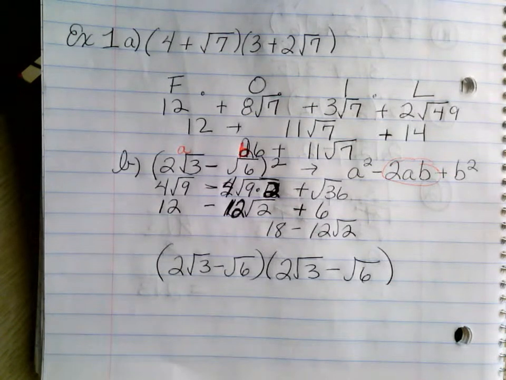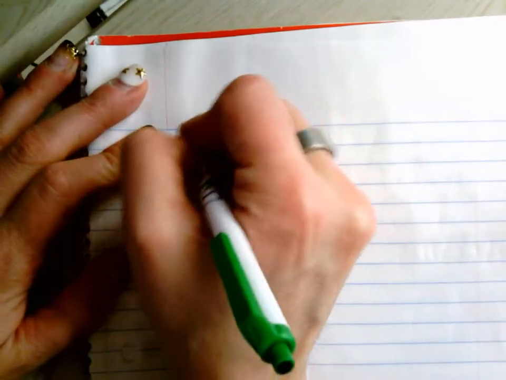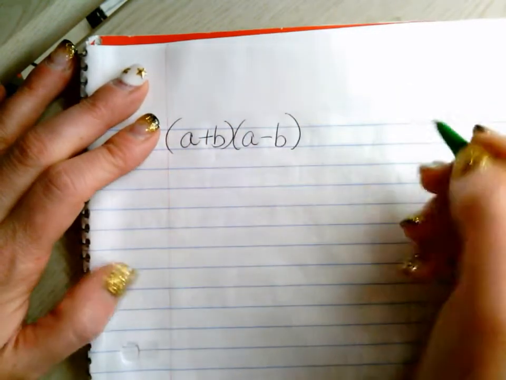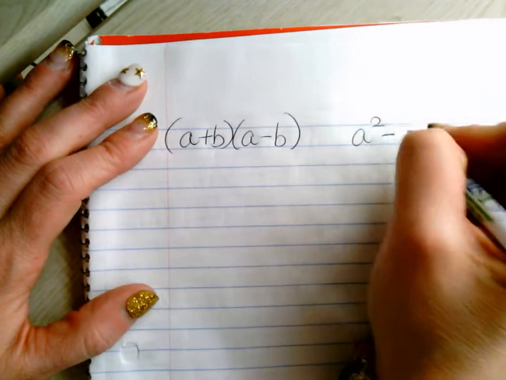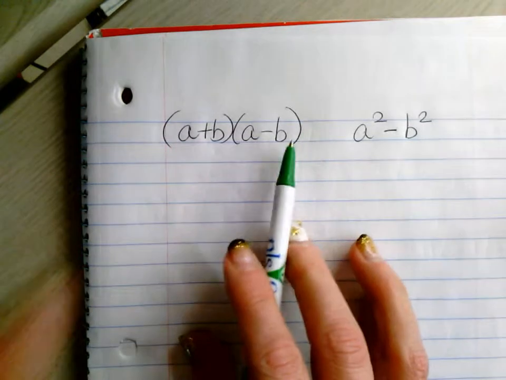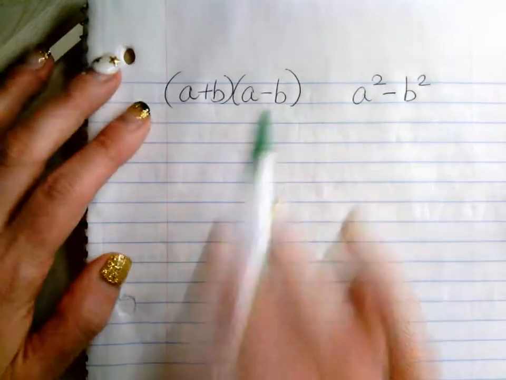Now C. C is the interesting one. C is A plus B pattern times A minus B pattern. So A plus B, A minus B. The reason I'm saying that is because what exists in the A position in both spots is the same, and what exists in the B position in both spots is the same.